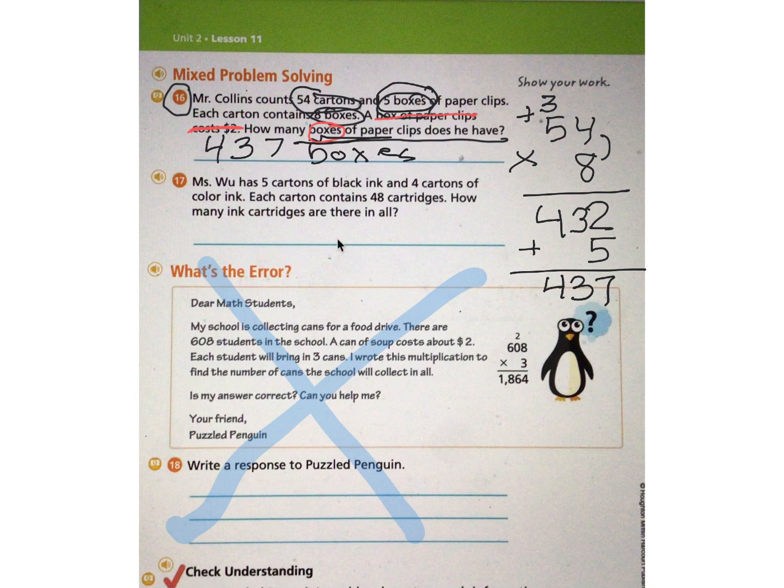The next one is 17, and it says Mrs. Wu has 5 cartons of black ink and 4 cartons of color ink. Each carton contains 48 cartridges. How many ink cartridges are there in all? So Mrs. Wu has 5 cartons of black and 4 cartons of colored ink.